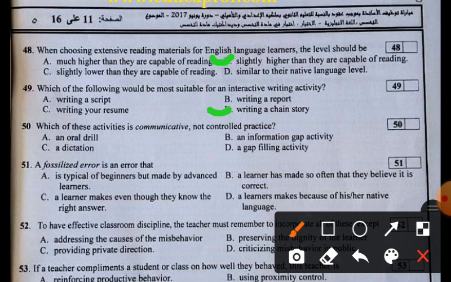Writing a chain story, in other words, if you have to choose between writing a story or writing a report, you will choose to write a story because it is more interactive, telling something or telling a story, etc.